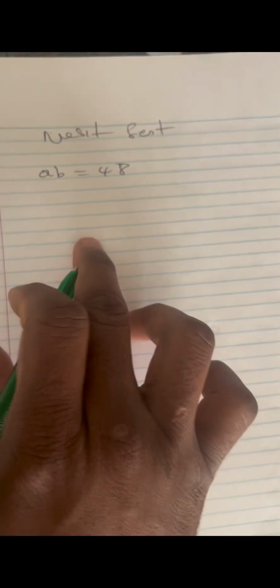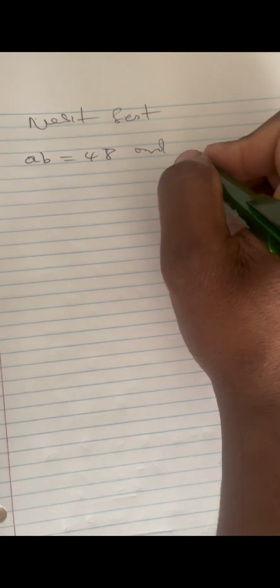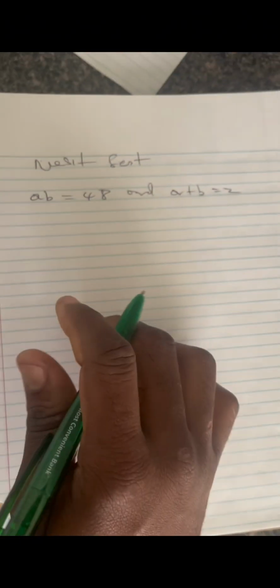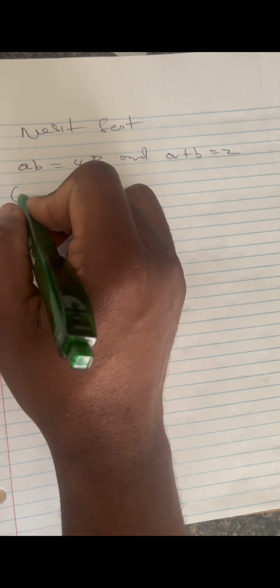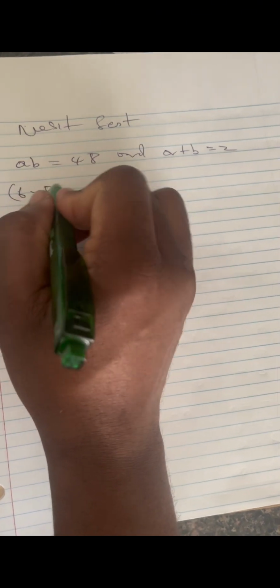So this is the next step. I'm trying some other way. I'm trying the next test. So this is the next test, guys. I say a times b equal positive 48, right? And a plus b equal 2. So we know that the prime factors for 48 is 6 and 8. So we use the 6 times 8 equal 48. So that is correct, right?